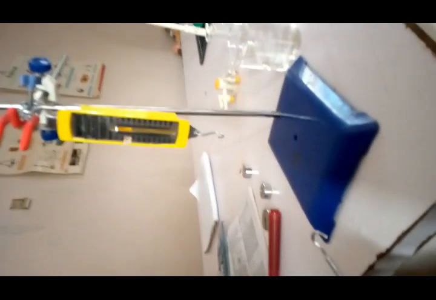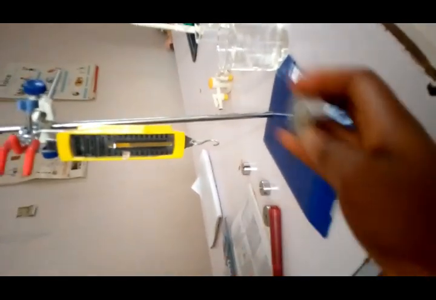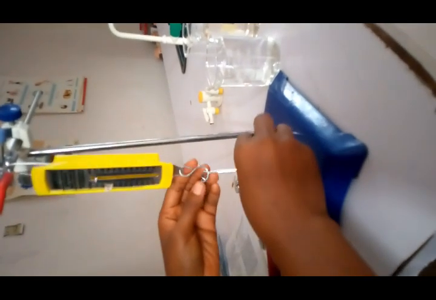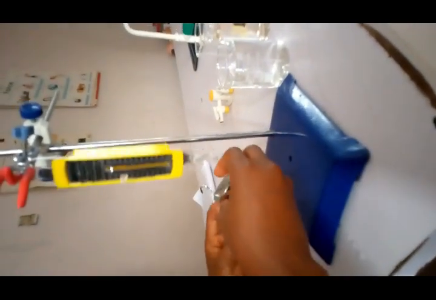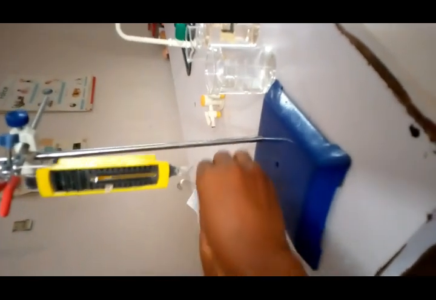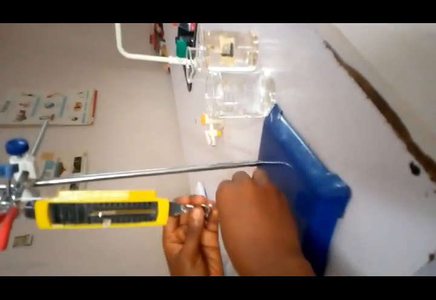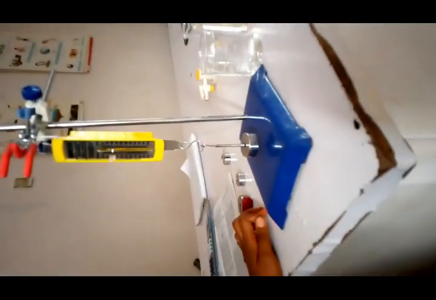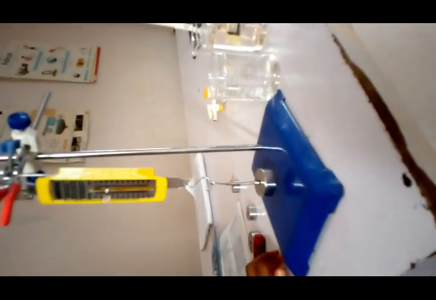So the first thing is to find W1. That is the weight of the 100-gram mass in air. So what I will do is just hang the 100-gram mass in air. I'm not inserting it in any liquid yet, so I'll just hang it in air. That way I will be able to take the measurement of the weight of the 100-gram mass in air.